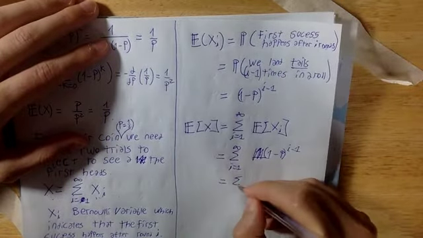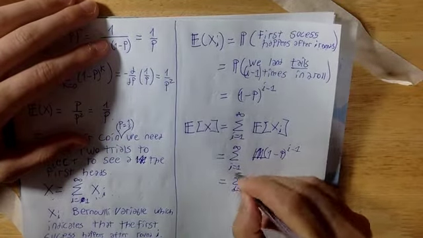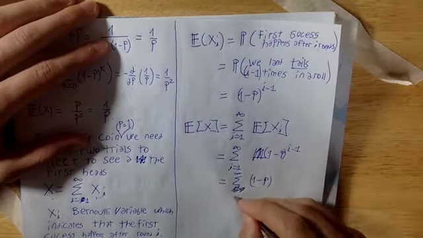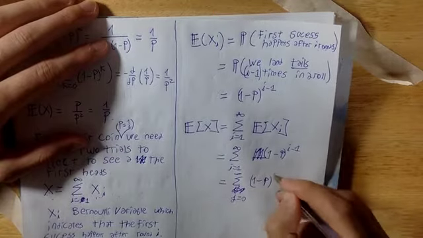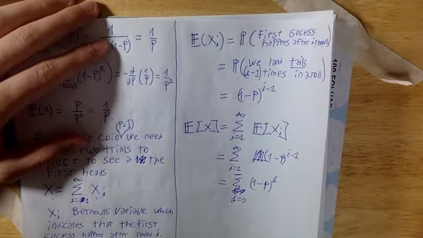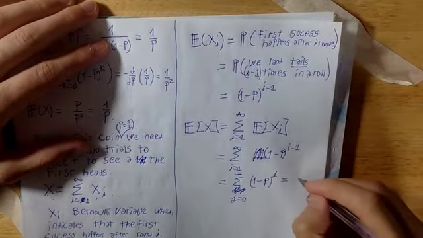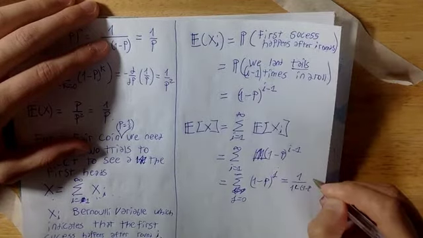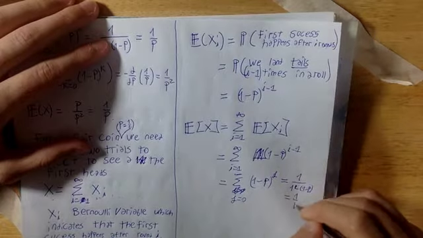Changing variables, this is the sum from j equals 0 up to infinity of (1 minus p) to the j, and this is just again equal to 1 over p.